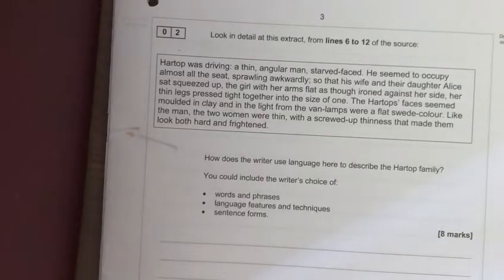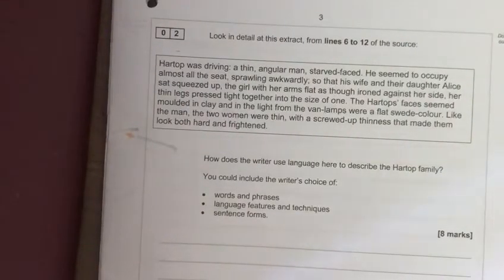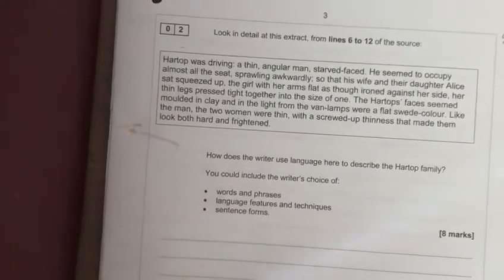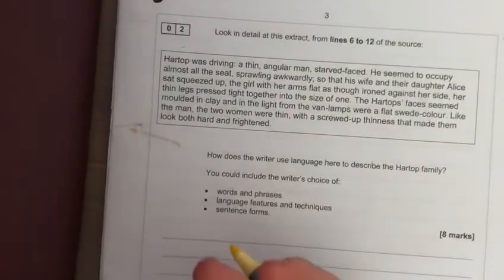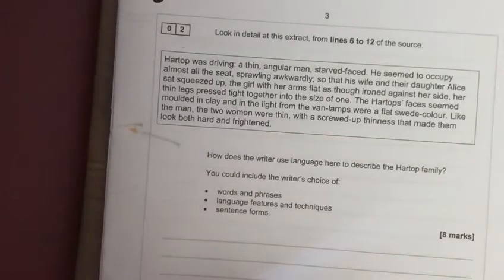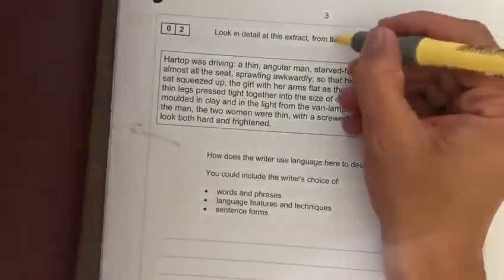First of all, we're going to look at how to approach the question. Remember, when you're in that exam, you must understand the question first. If you don't understand the question, you're not going to respond to it correctly. You would have been taught over your time at Farringdon how we plan for that, and we start with highlighting the key points of the question. It says look in detail at the extract from lines 6 to 12.